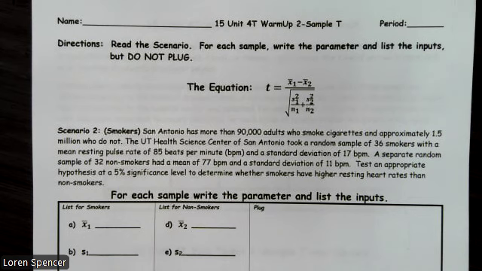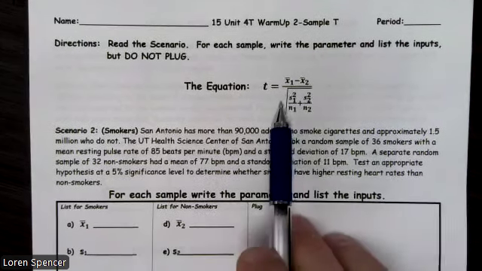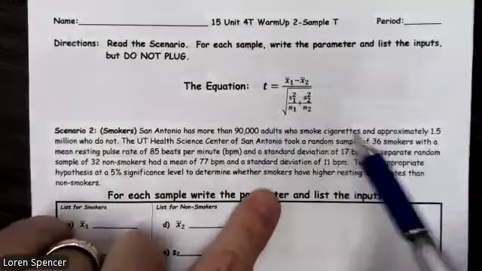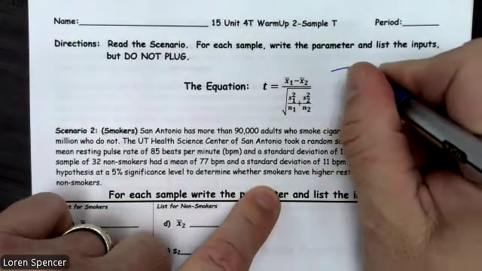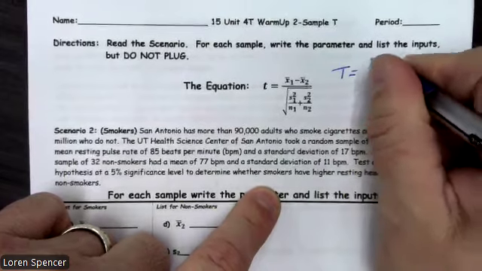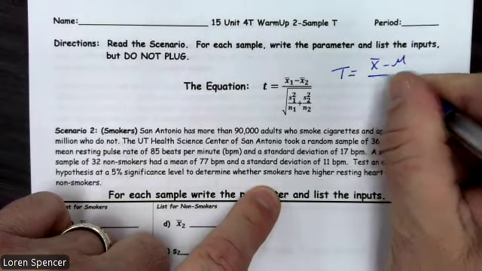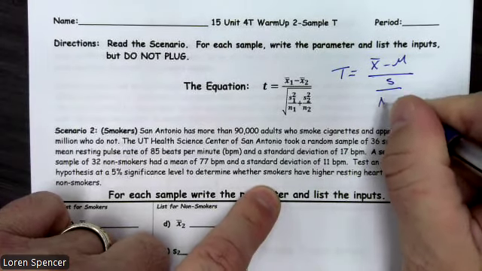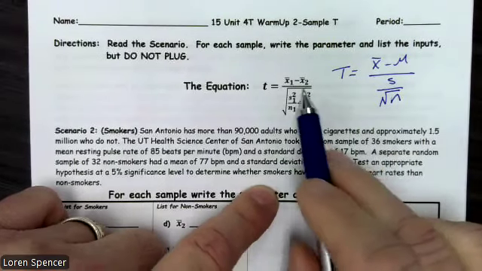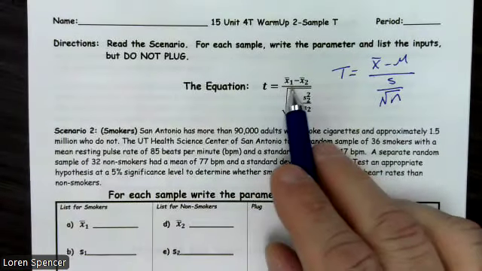So here we go. First off, I want to say that two sample t is much like a one sample t, but the formula is substantially different. For one sample t, our formula is going to look like this: t equals x bar minus mu s divided by square root of n. So you can see that we've changed things up a bit.